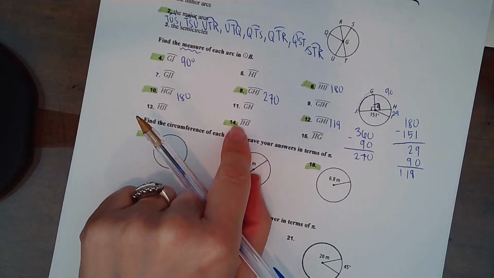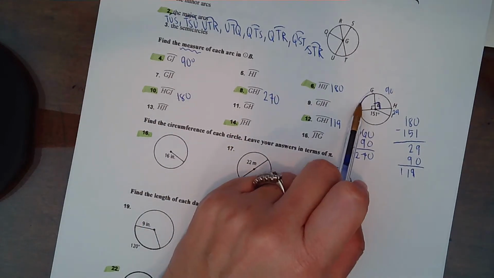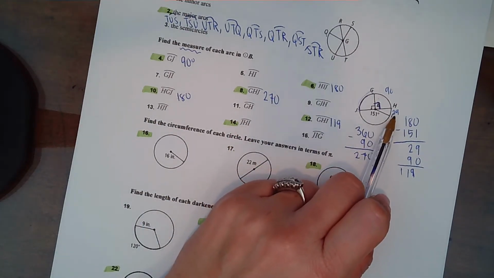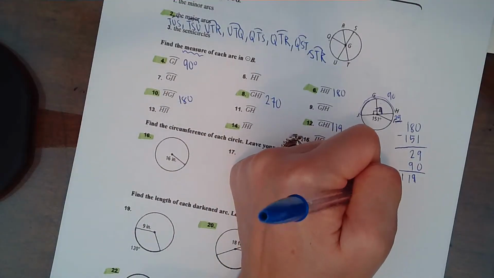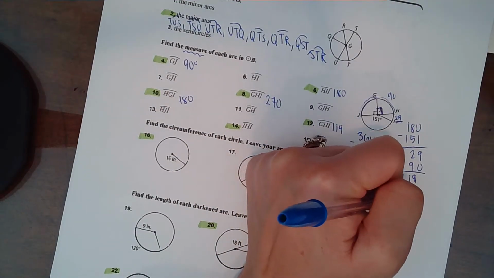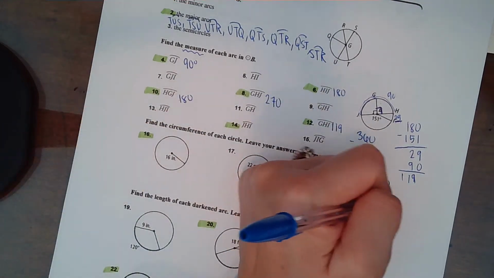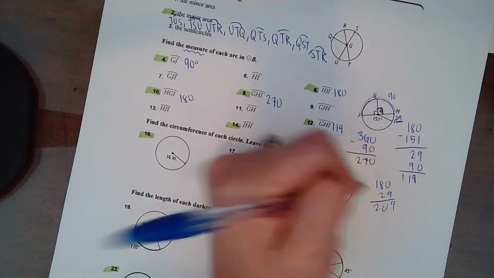All right, and then over here, JHI. Well, I just figured out that that was 29, right? And I know that this is a semicircle, so I'm going to do 180 plus 29, and I am going to get 209.